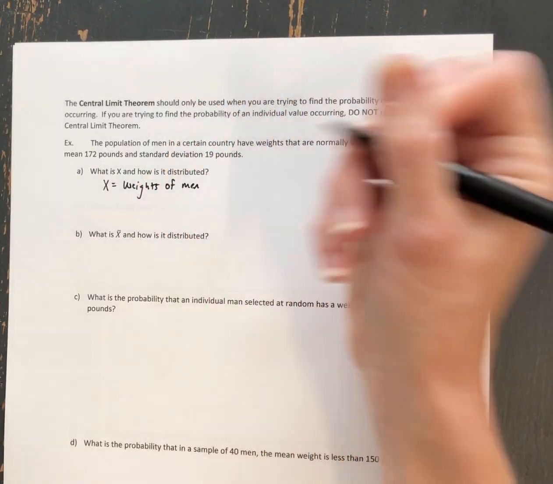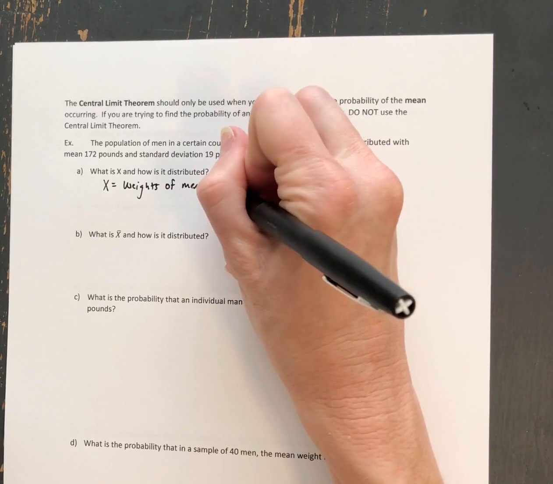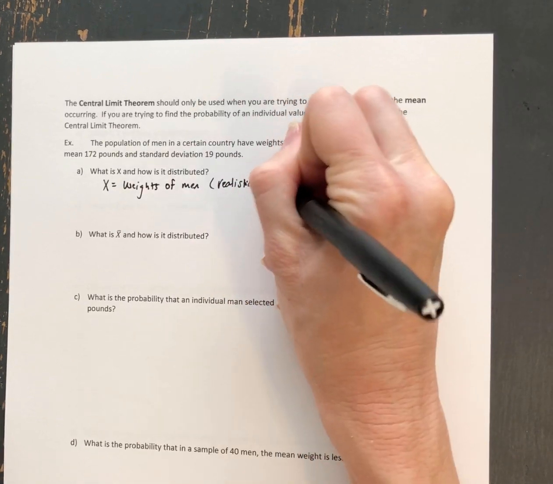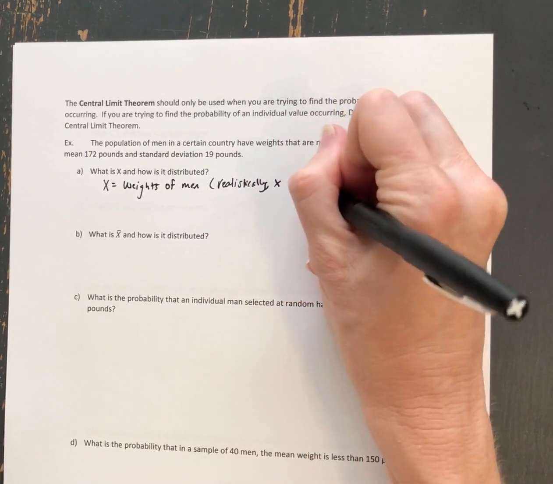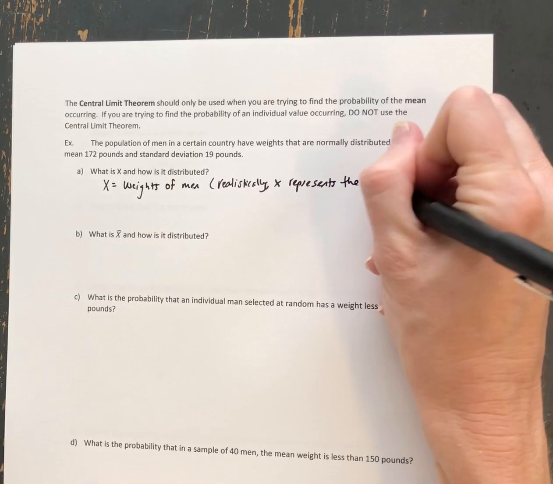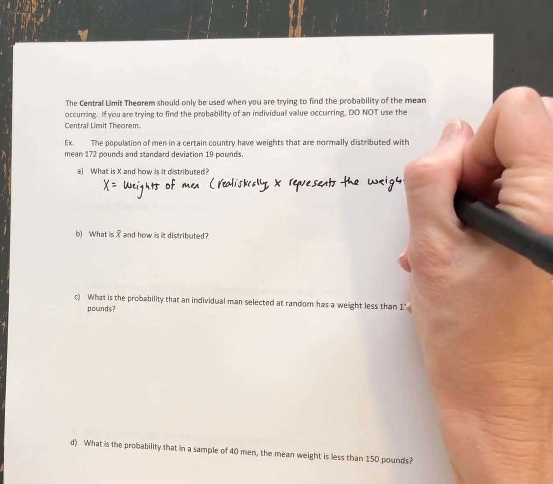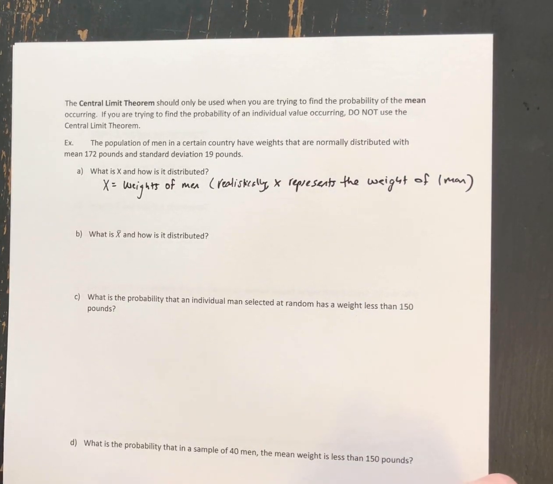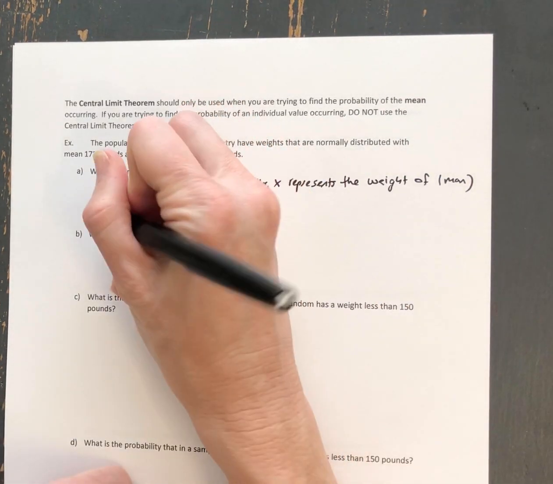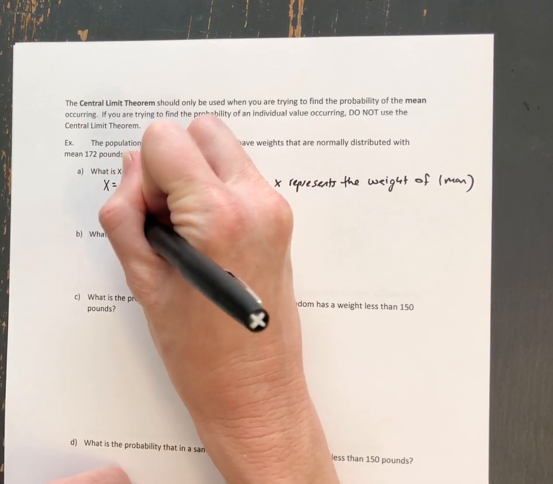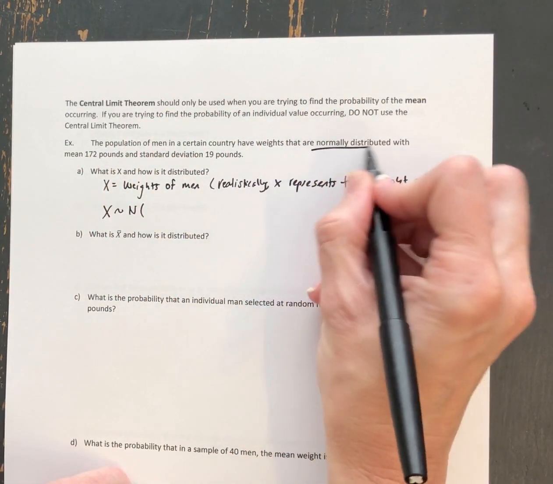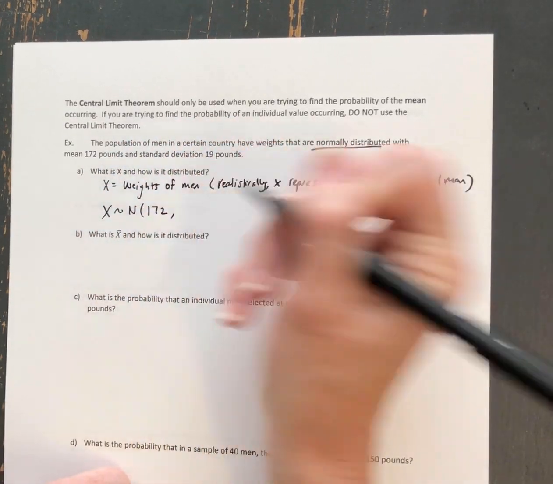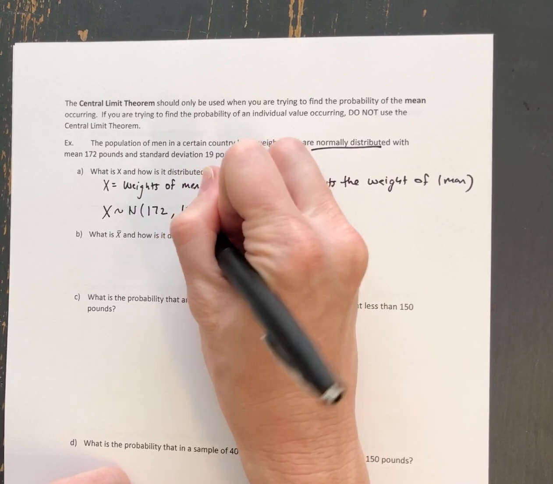And so when we look at x, realistically, x represents the weight of one given man, right? Whichever man we happen to observe. We are told in this case that those weights are normally distributed. We're told the mean is 172 pounds and the standard deviation is 19 pounds.